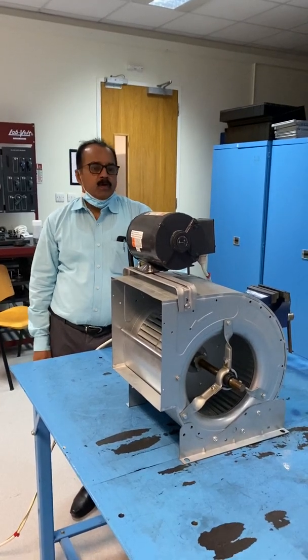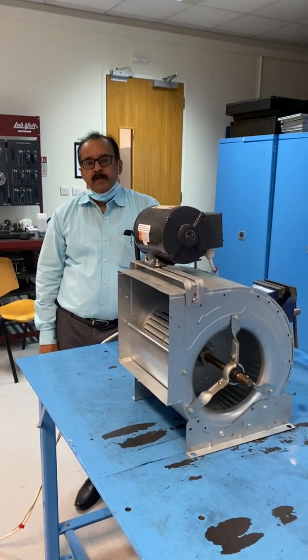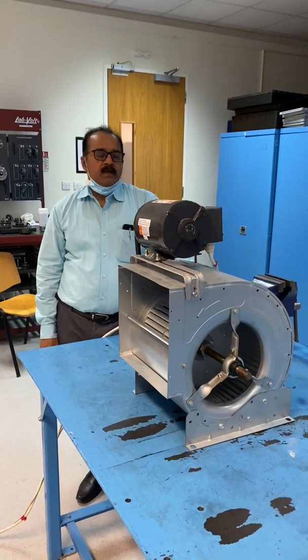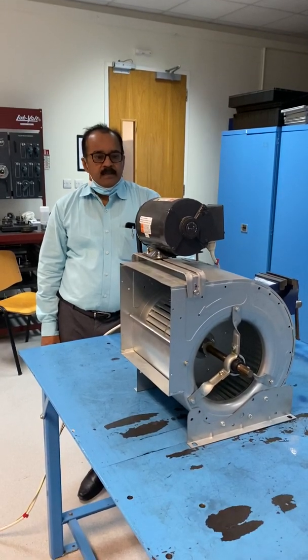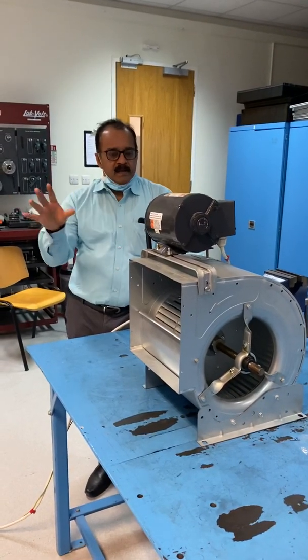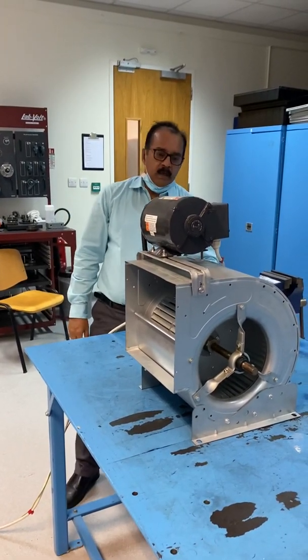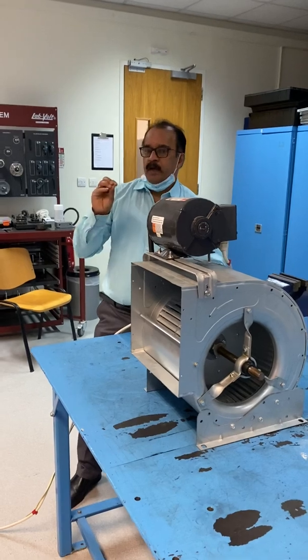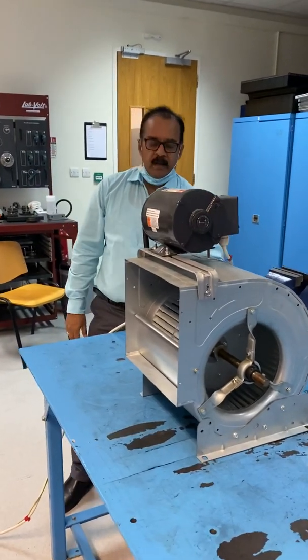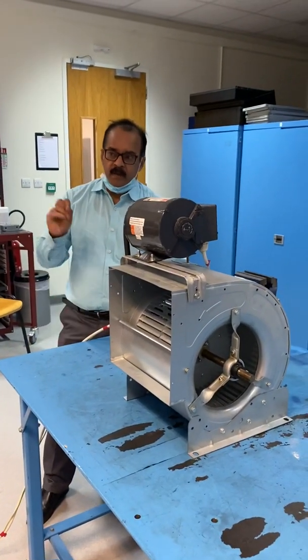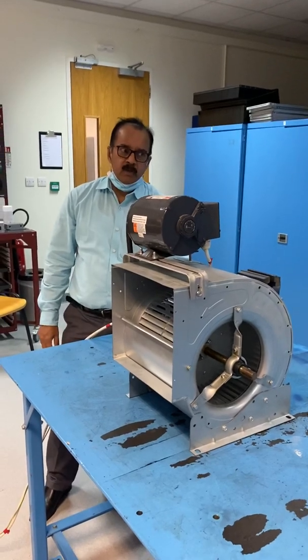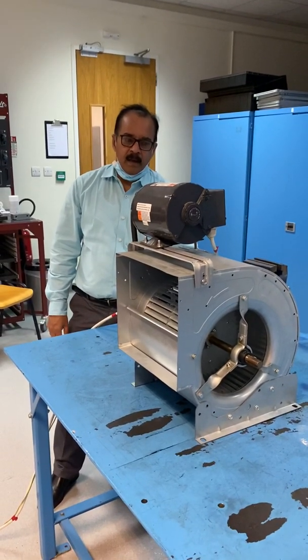Now we move on to the last lab of MH2010. This is the operation of a blower. A blower is a device for blowing air, sucking and then blowing. So if you want to force a large quantity of air through a discharge, then in that case, a blower is used. You might have seen it in the air conditioner also.